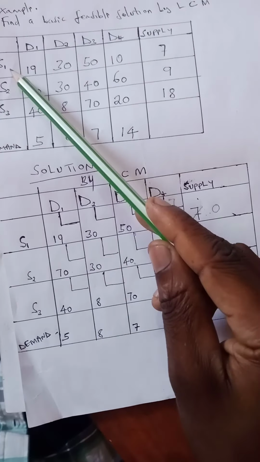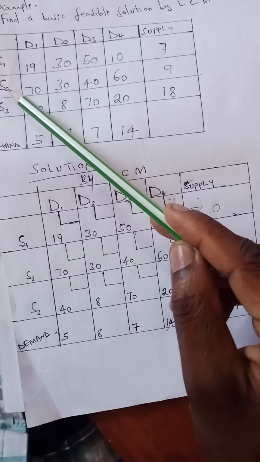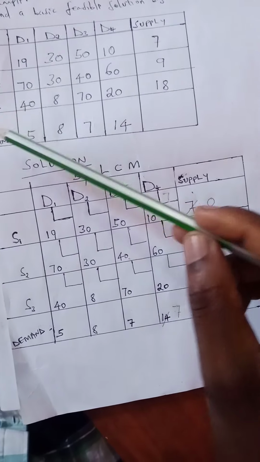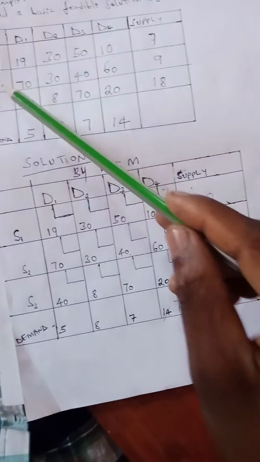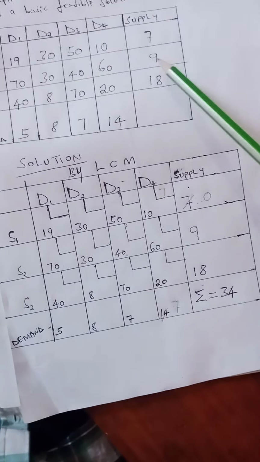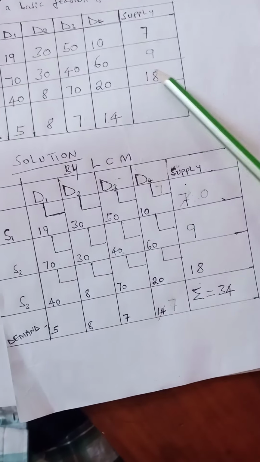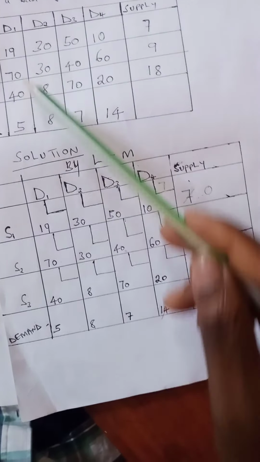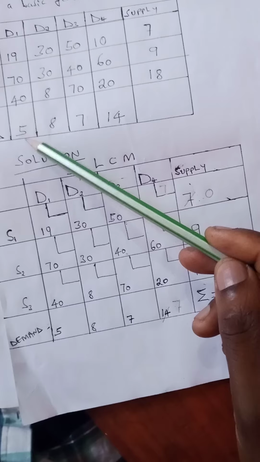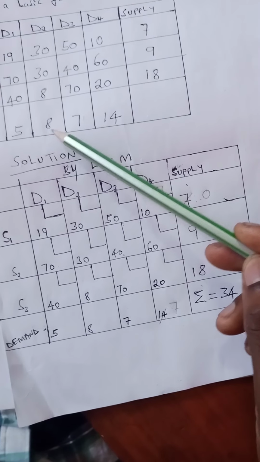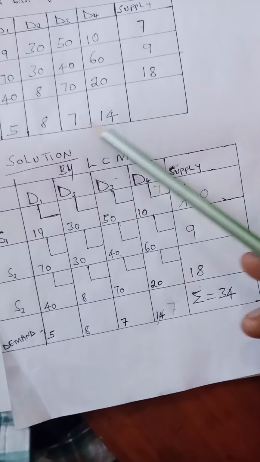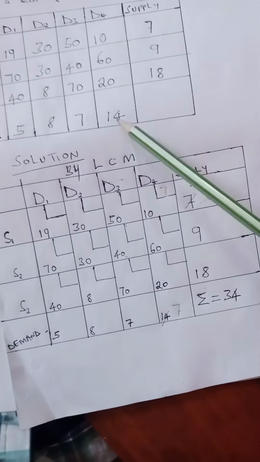We have supply here: supply 1, supply 2, supply 3. For supply 1 this is 7, supply 2 is 9, supply 3 is equal to this one. The first demand is 5, the second one is 8, the third one is 7, and the last one is 14.